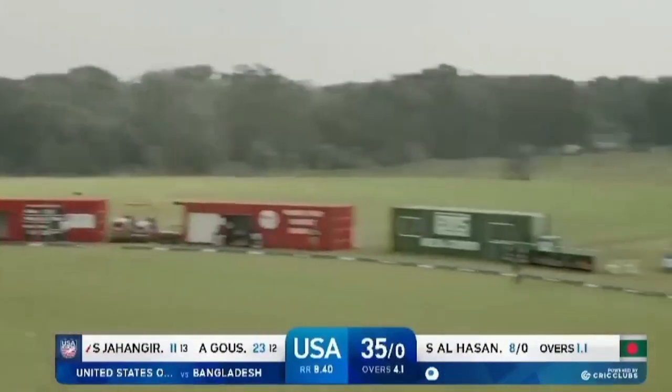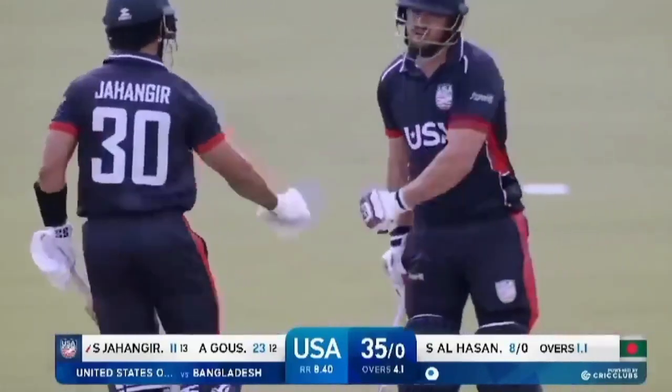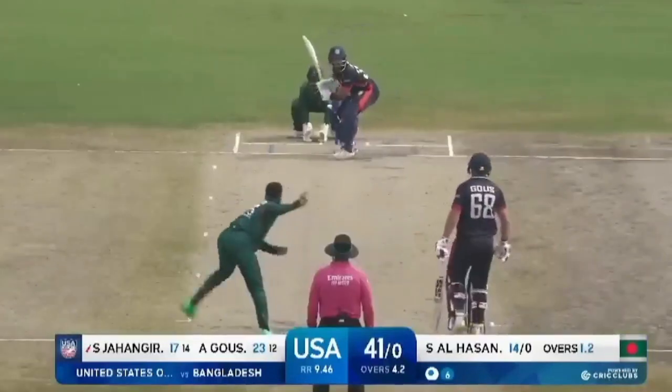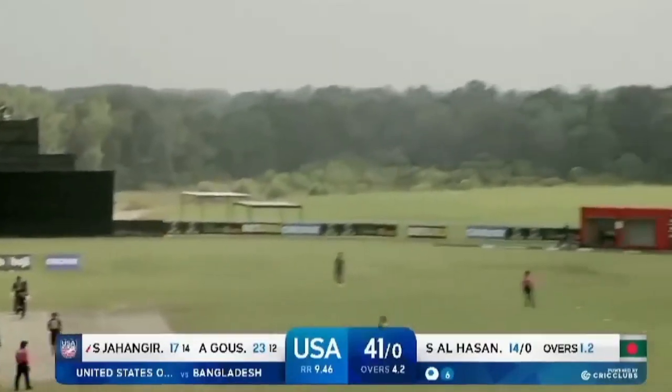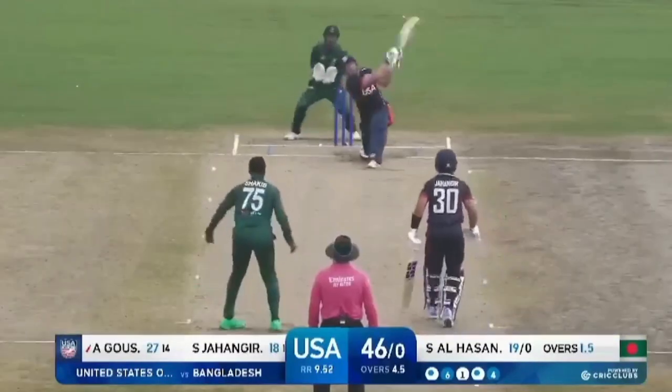This one is high in the air, over mid-wicket. And it's going to take us a little bit of time to retrieve that ball. It's up another 6 runs. We saw the foot movement leading up to the shot. I think it threw Al Hassan off. This one pitched up, high in the air.